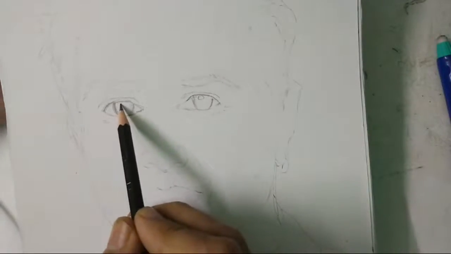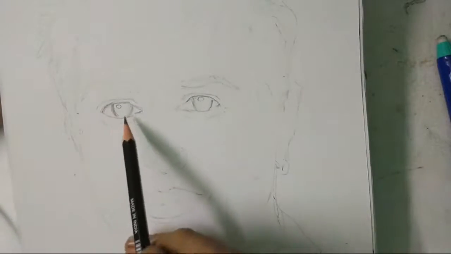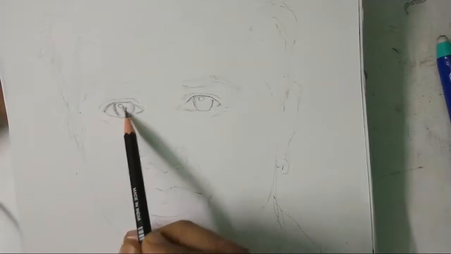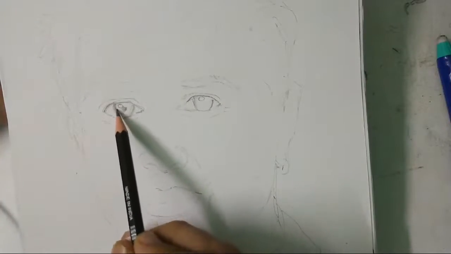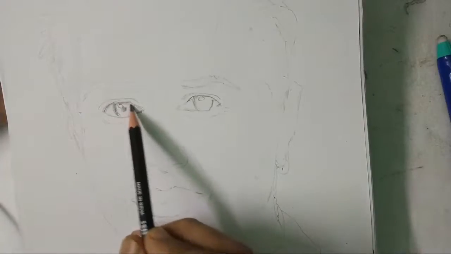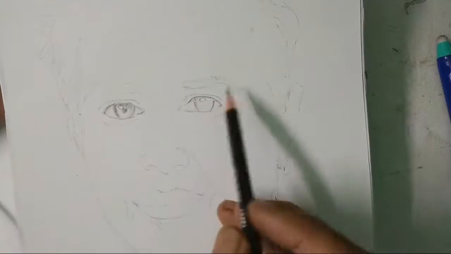When I do this, what will happen? The outer part will be dark, which will be shaded, and this white portion which is left will give a shine to the eye. The upper part of the eye is to be shaded dark.